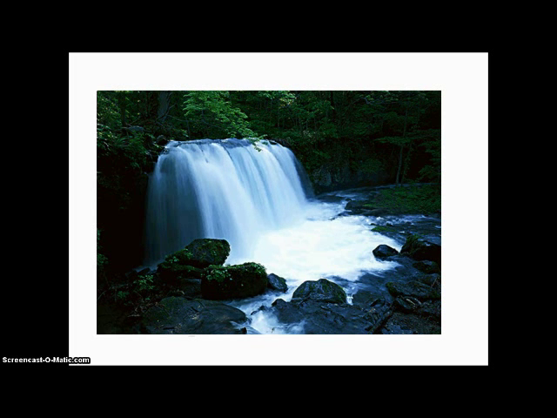Okay, so now I leave you with a beautiful picture of a waterfall and gravity doing work, pulling the water over the rocks. Have fun as you do these problems, and don't work too hard.